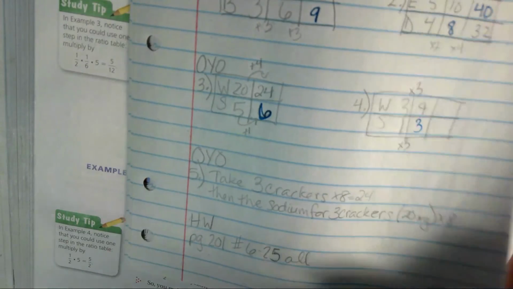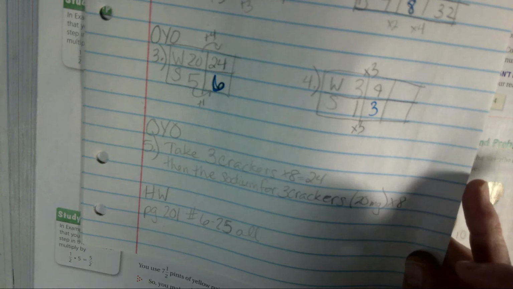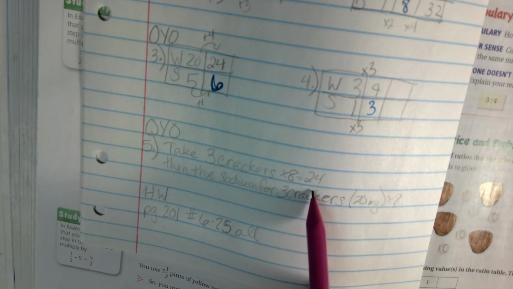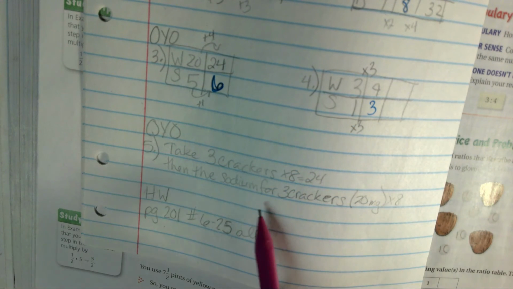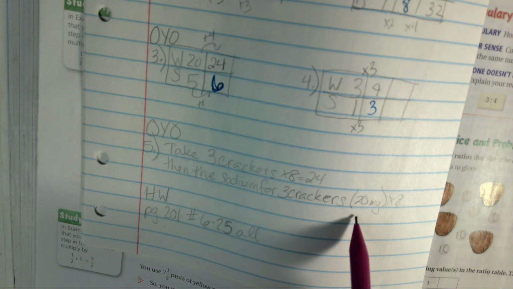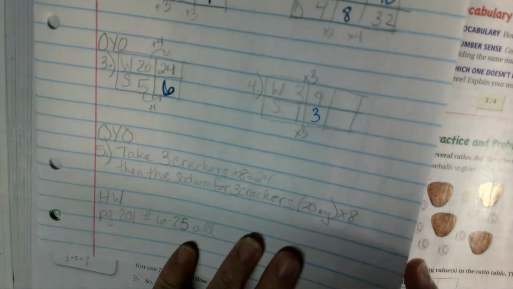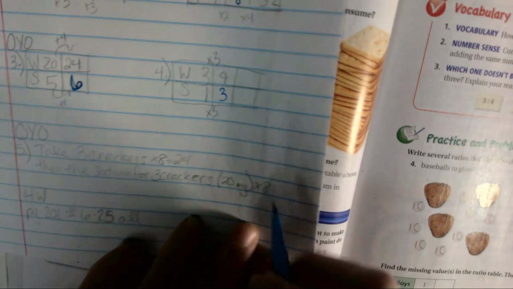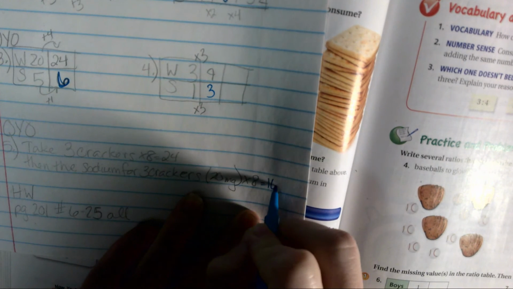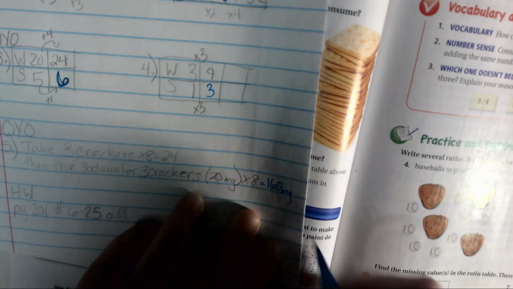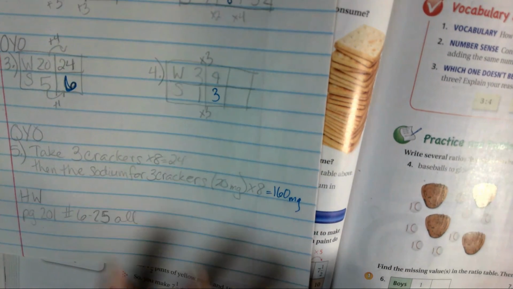So that's kind of the steps that I wrote down. Take 3 crackers, you multiply it by 8 to get the 24. And then I take the amount of sodium for 3 crackers, which is 20 milligrams, and I multiply that by 8. And that is 160 milligrams of sodium. That's how much sodium I eat.